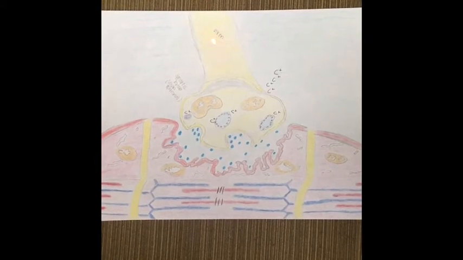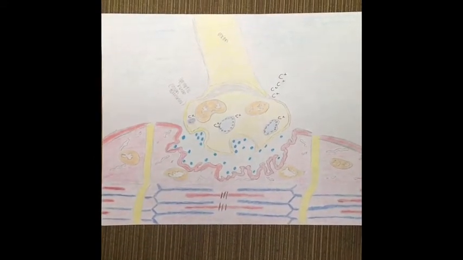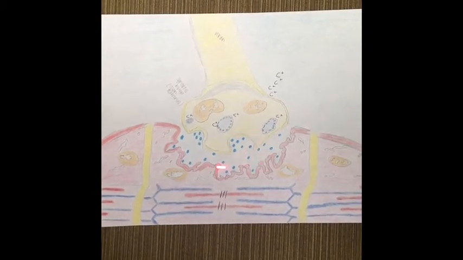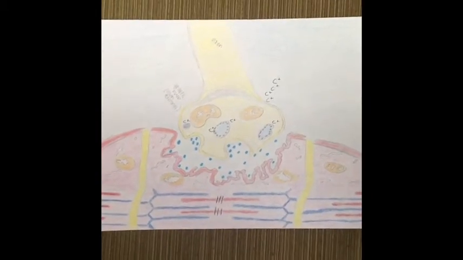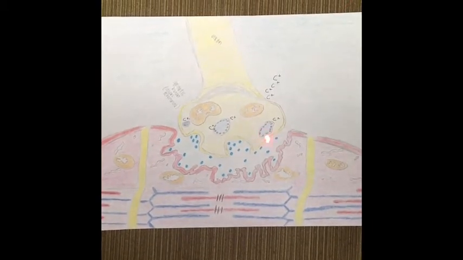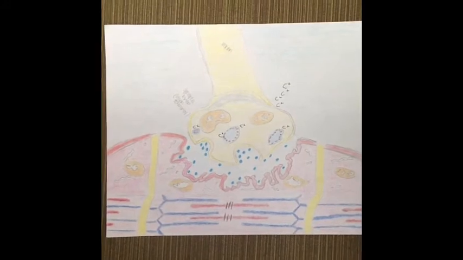In doing so, ions are released, allowing acetylcholine, also known as ACH, to become present in the motor end plate. Because of this, synaptic vesicles are filled with ACH. The acetylcholine is then released from the synaptic knob by exocytosis and into the synaptic cleft.